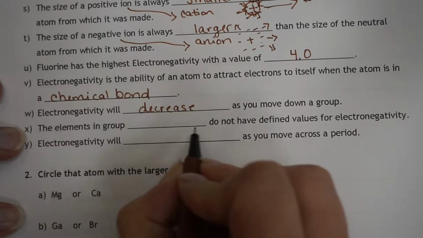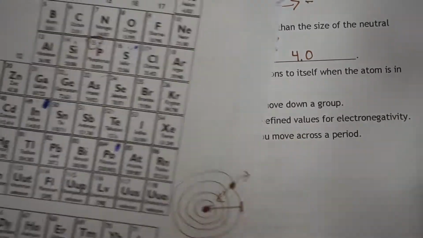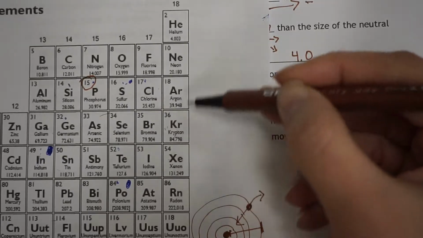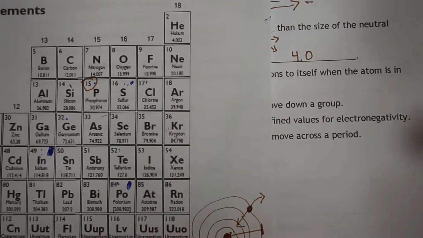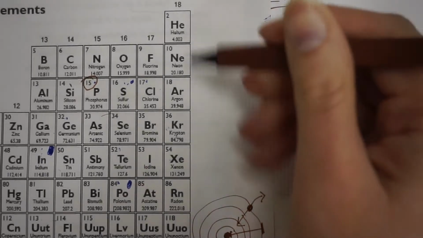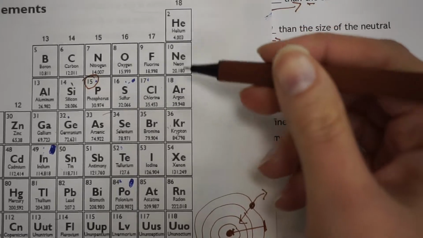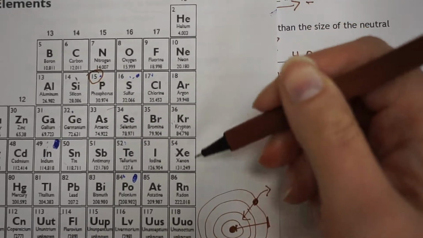The elements in group blank do not have defined values for electronegativity. That's what we just said. The noble gases, they don't have defined electronegativities. I mean, technically some of them do, but for our 10th grade purposes. And it's because by definition, it's when they're chemically bonded with something. And these just don't chemically bond.